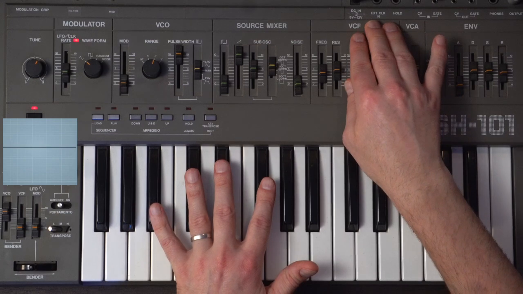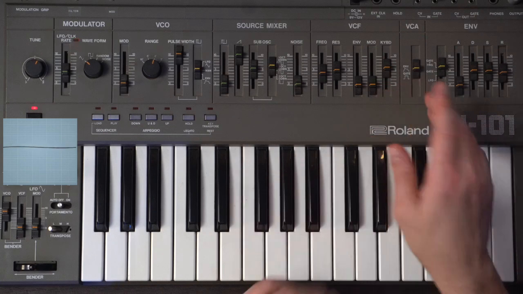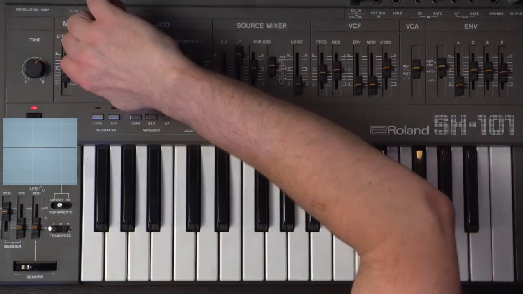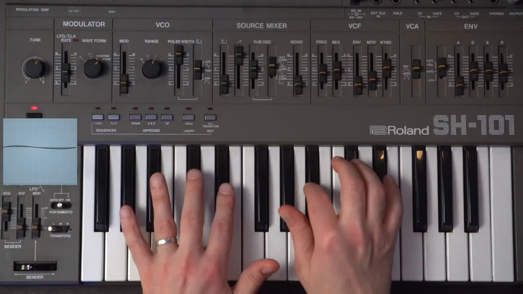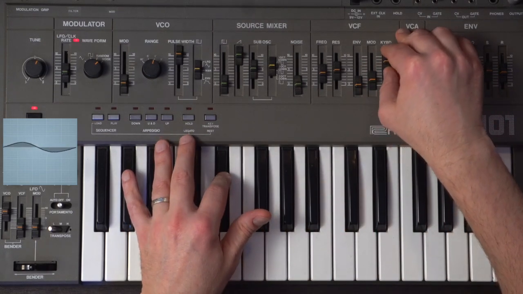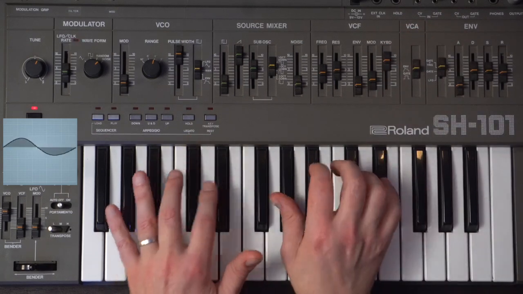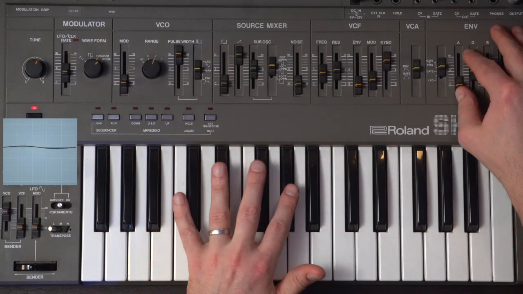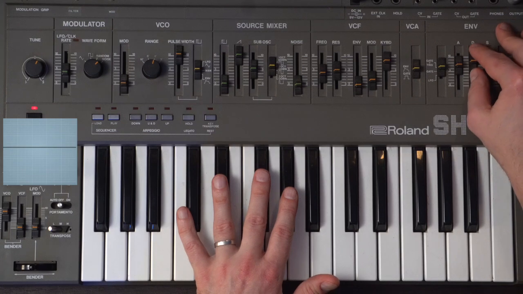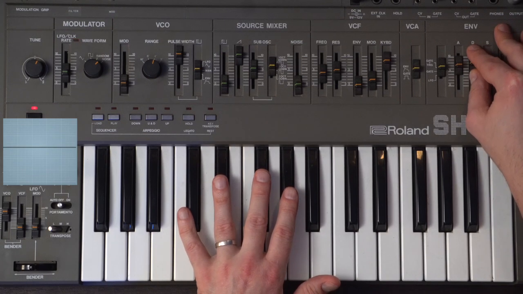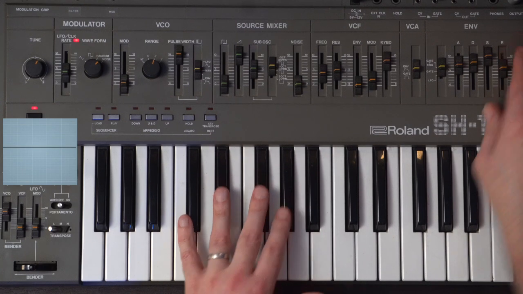We're going to pull down the envelope all the way. The mod is obviously going to get set to noise again. Keyboard tracking up to about 75%. And then we're going to increase that attack to about 6, decay 6.5, 7, sustain all the way, and then release is going to be around 6.